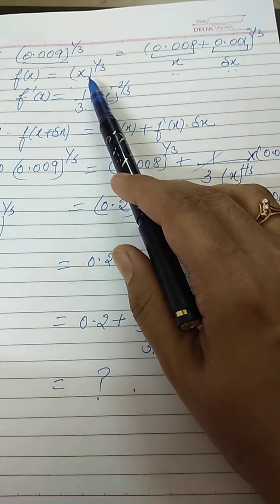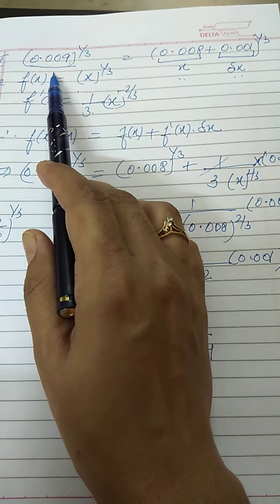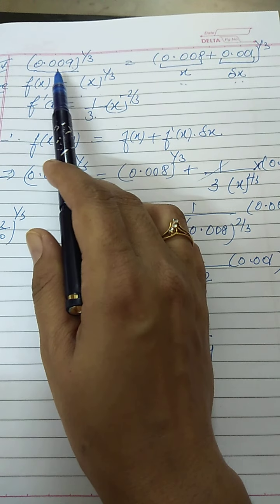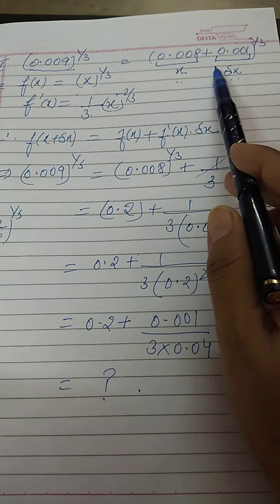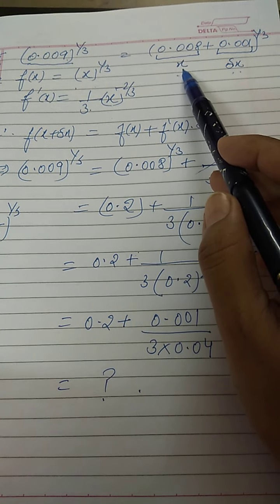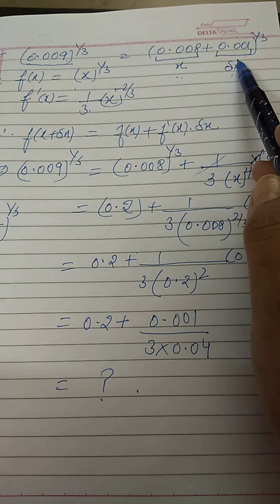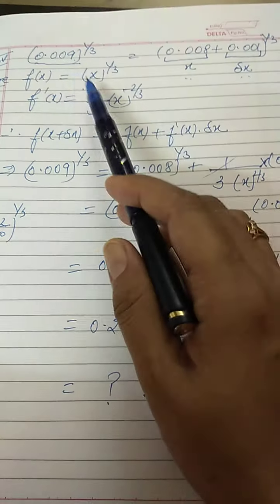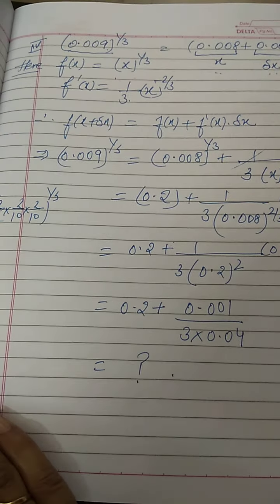If the function is the cube root function, I will check whether I know the cube root of this number. If I know, it's okay. Otherwise we will break it into two parts, for one of which I know the cube root, that is x, and this del x will be the change in x or increment in x, corresponding to which we will find the change in the whole value, okay.